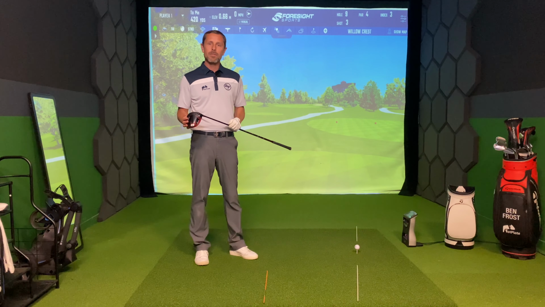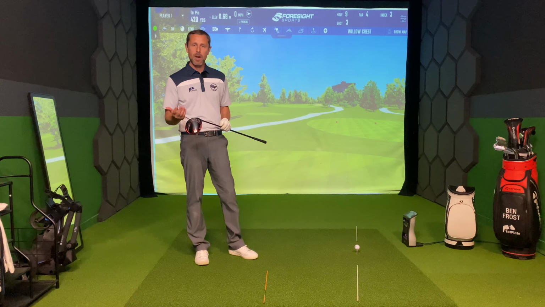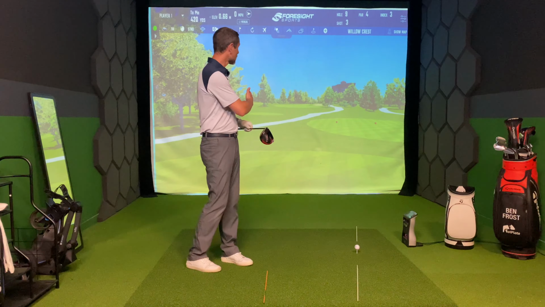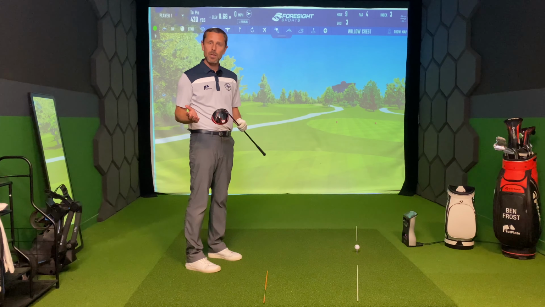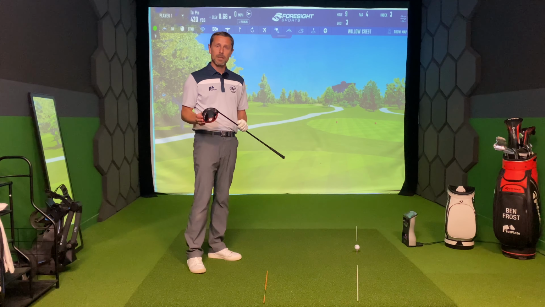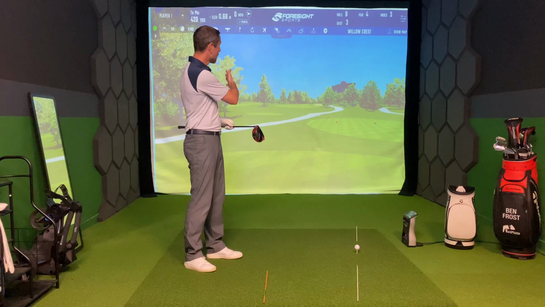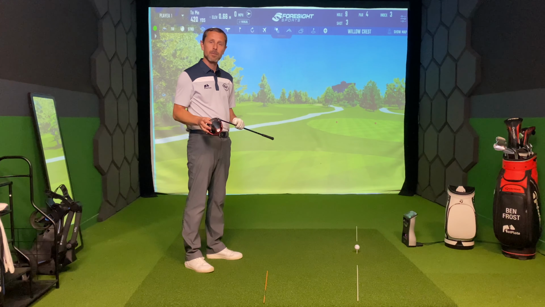We're focusing on your driver, and the answers you've given us indicate you have what we would call a push, so a shot that starts to the right of target and then flies reasonably straight. You've also told us that your preference would be to play with a fade, so a shot that starts to the left and then curves back towards the target through the air.